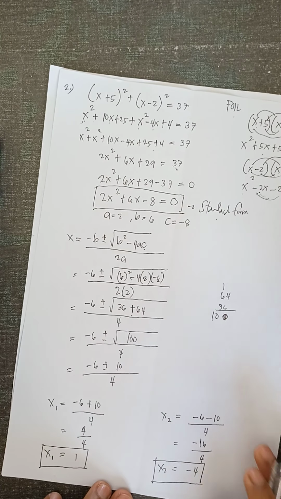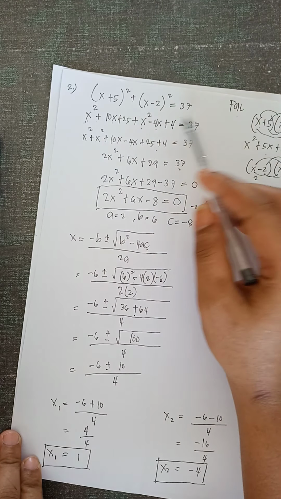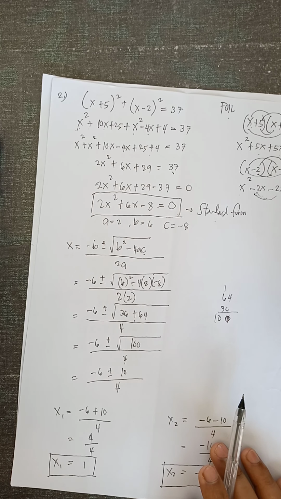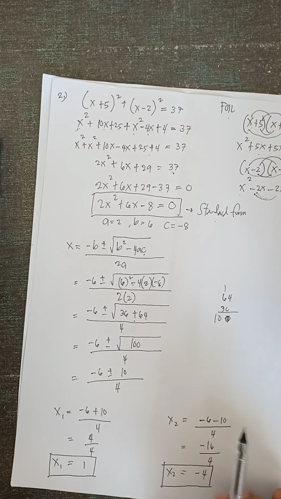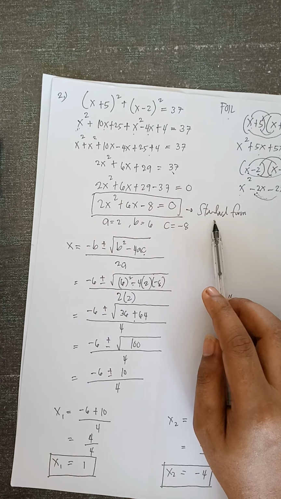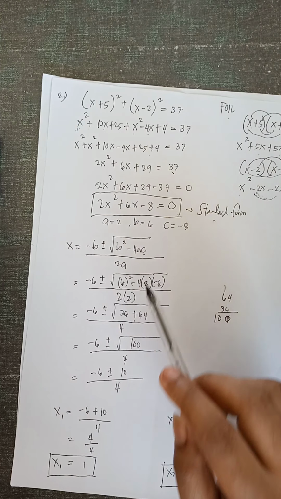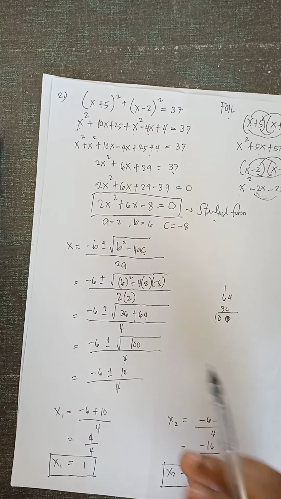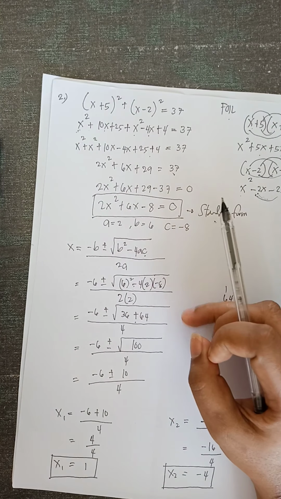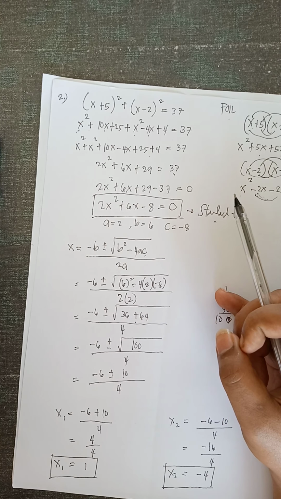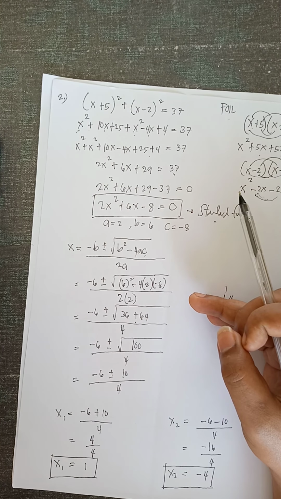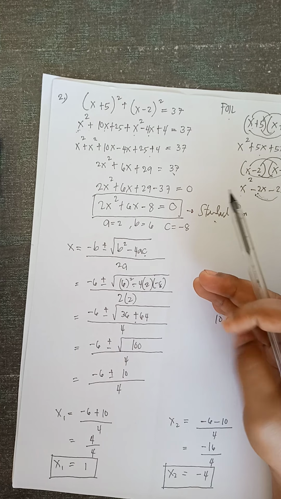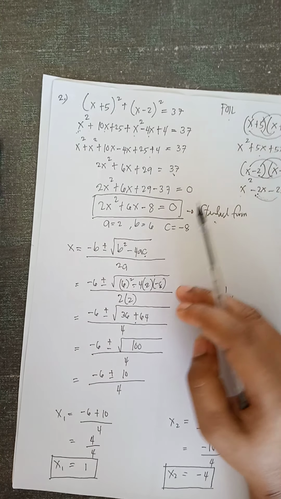So these are the roots of the quadratic equation x plus 5 squared plus x minus 2 squared equals 37. What we do is make the equation into standard form before getting the values of x. And to get the values of x, there are 4 ways. First is extracting the roots. The next is the factoring method. The next is completing the square, and lastly the quadratic formula.